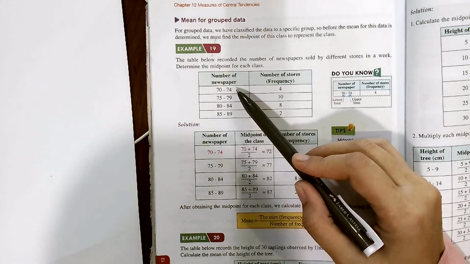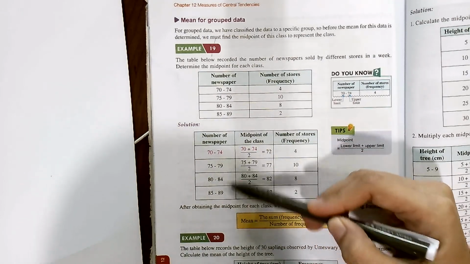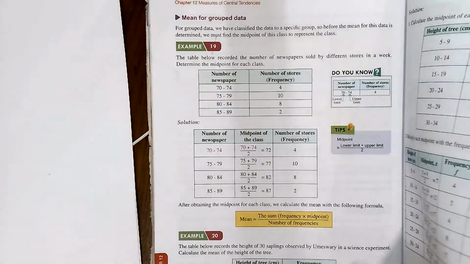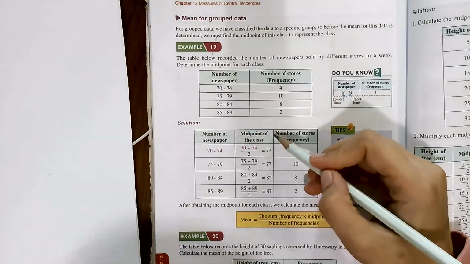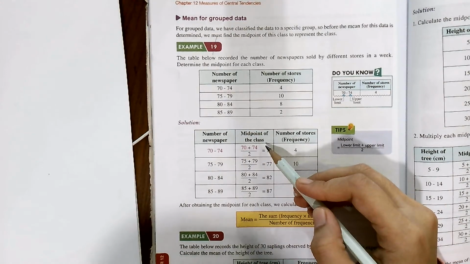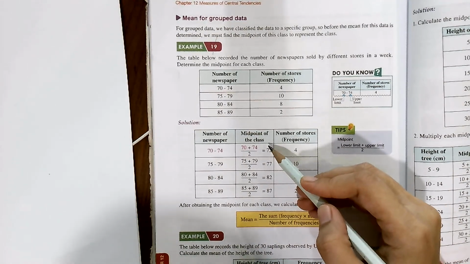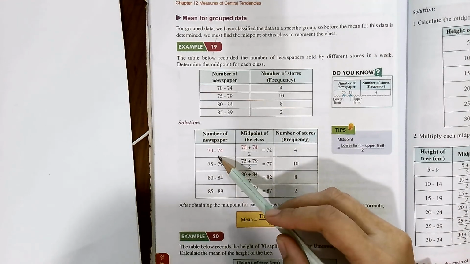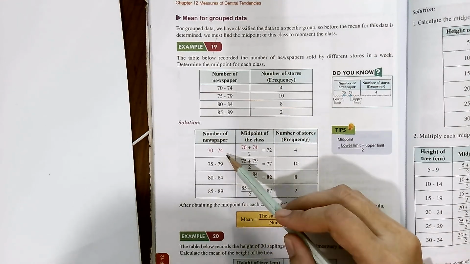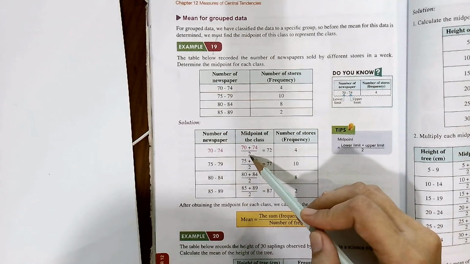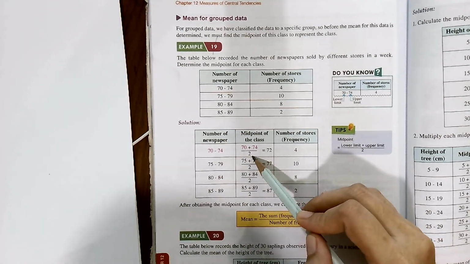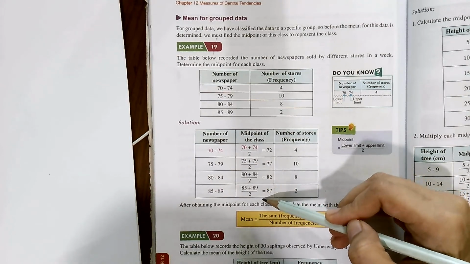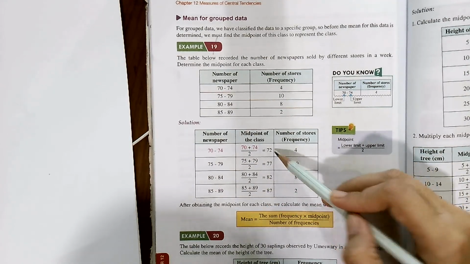for each class. Ini adalah class, interval class. So column yang di tengah ini adalah midpoint of the class. So midpoint of the class is, cara dia kita ambil 70 tambah 74 divided by 2. So we have to do all for the interval class. So and this is what we got.